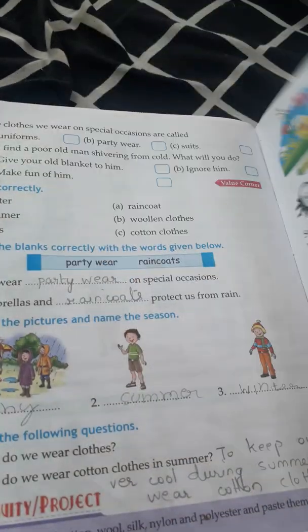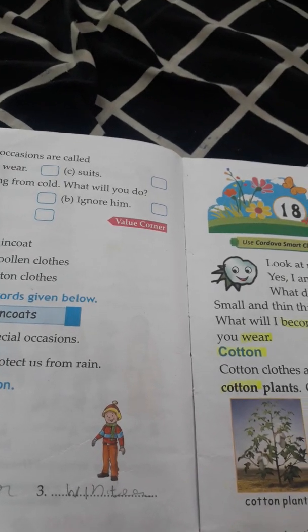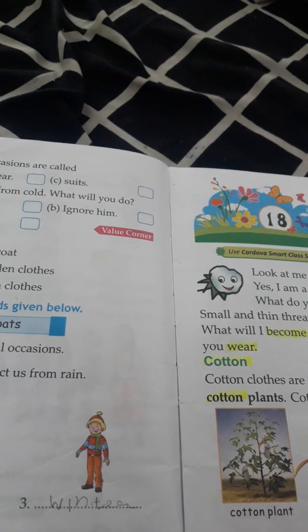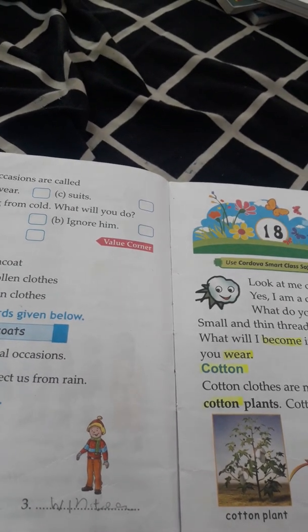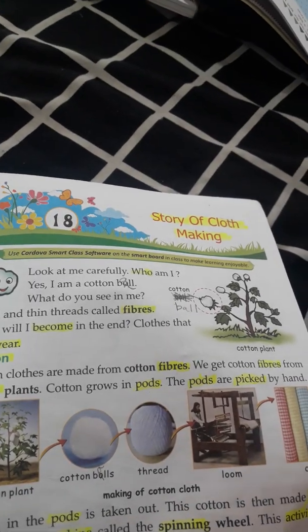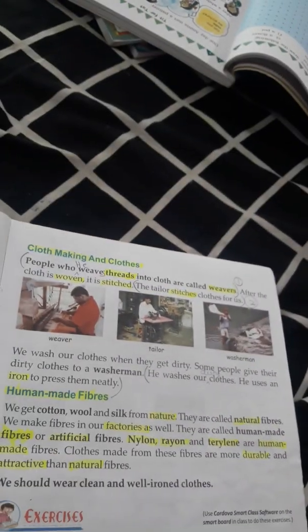So children, we come to the end of the chapter. Let us recall what we have learnt in this chapter. There are different types of clothes like cotton clothes, woolen clothes, silk clothes, and artificial clothes. Cotton clothes are made from the cotton that we get from plant, and we wear it in summer.